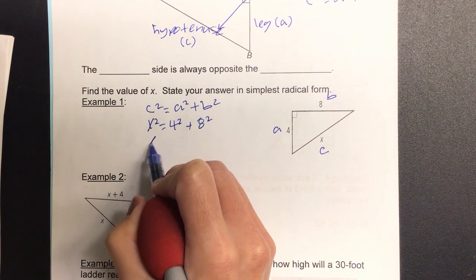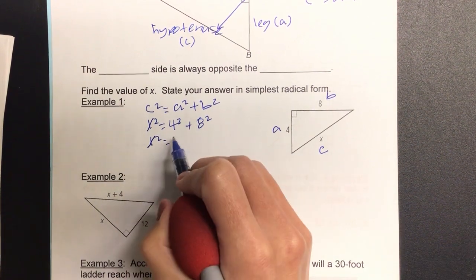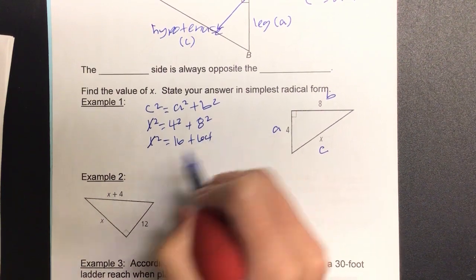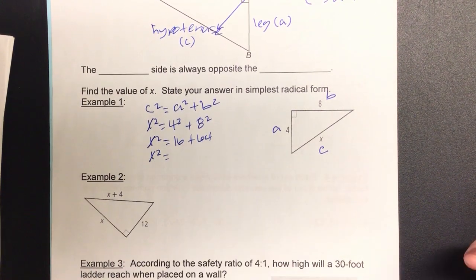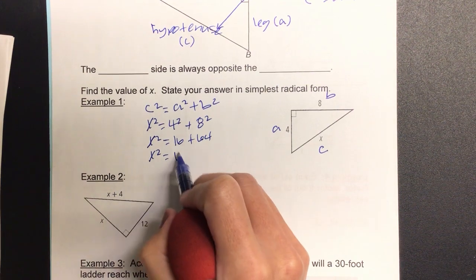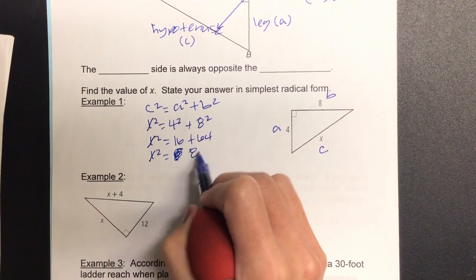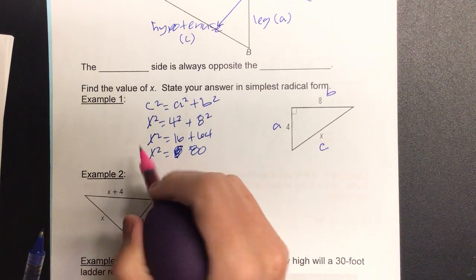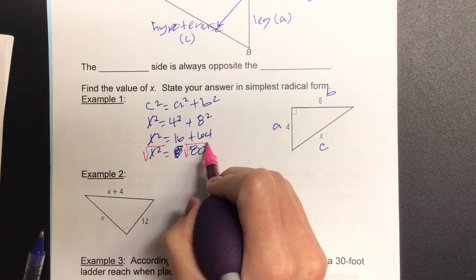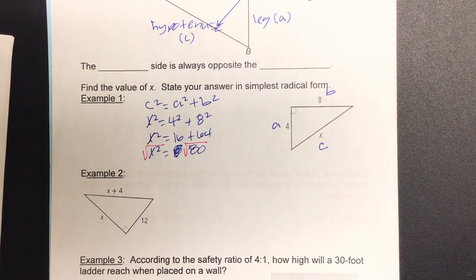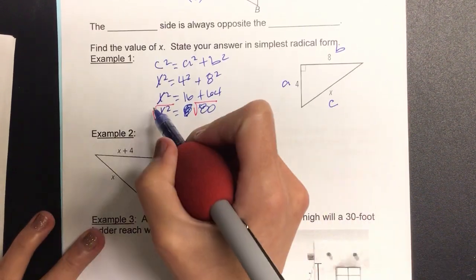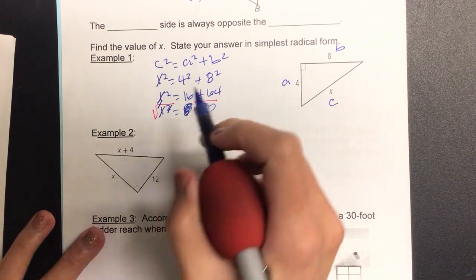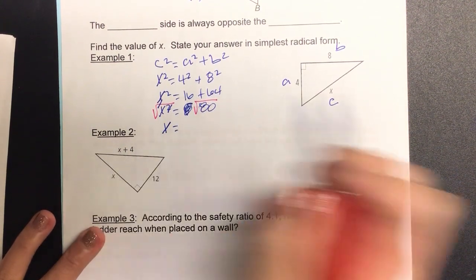Then I have x squared is equal to, what is 4 squared? 16. Plus how many? 64. Very good. So when I add 16 and 64, we get how many? 80. I'm jumping ahead. And then to make x by itself, we have to square root. That's what we were rationalizing a while ago, or simplifying the radical. So square root and the square cancel each other out. So then I have x by itself at the moment.